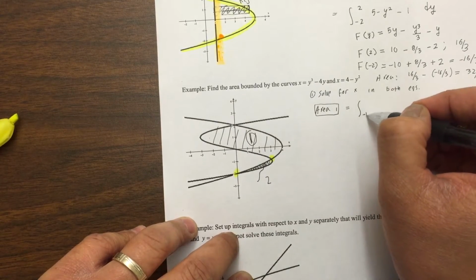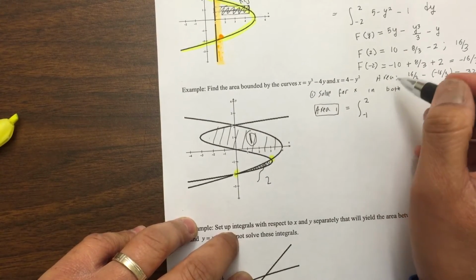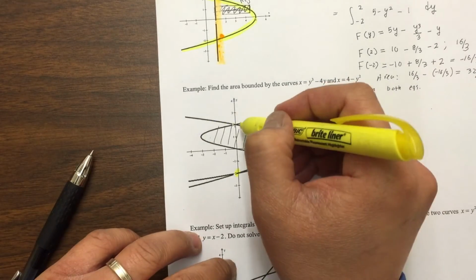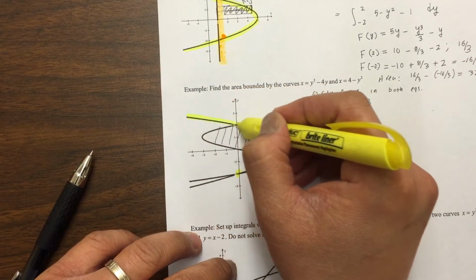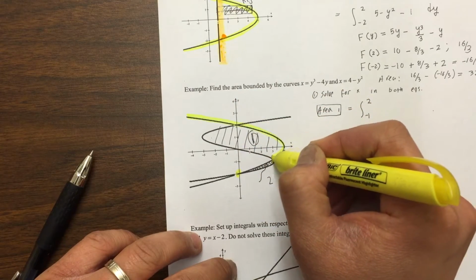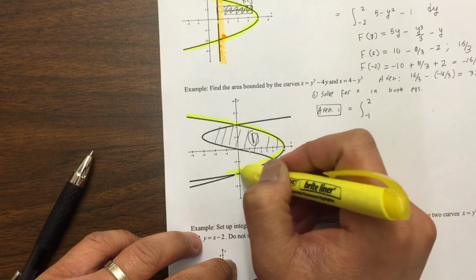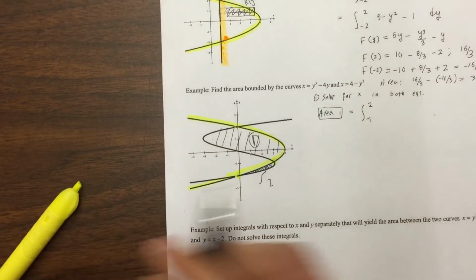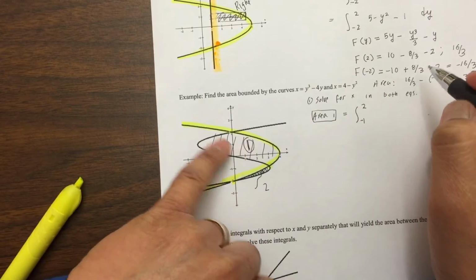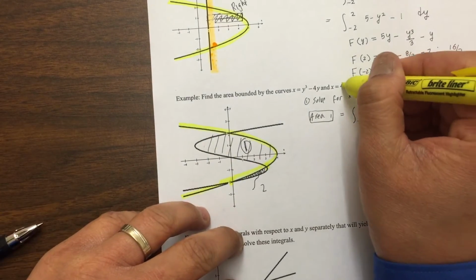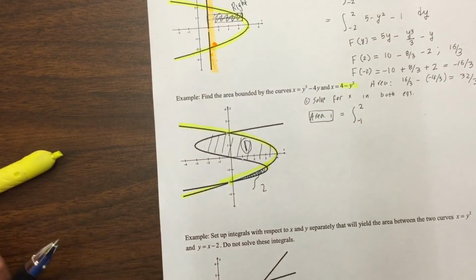So -1 and 2. Now it is going to be the right function, and the right function is this part. The right function is represented by a quadratic, which is this. That's the right function.